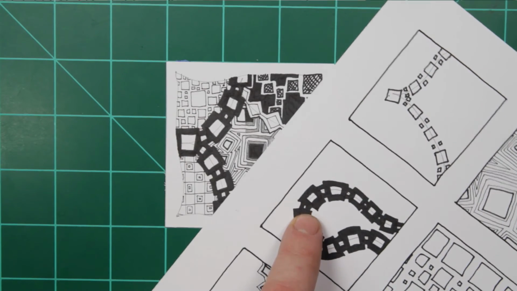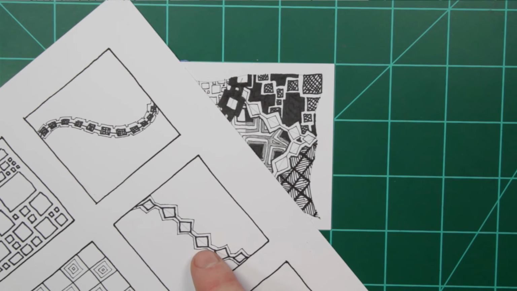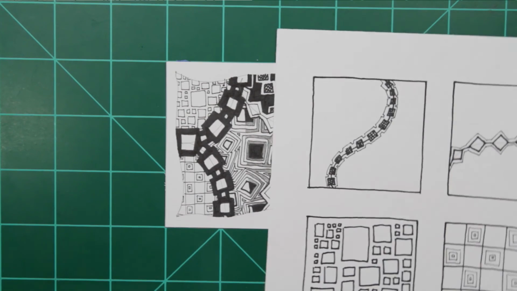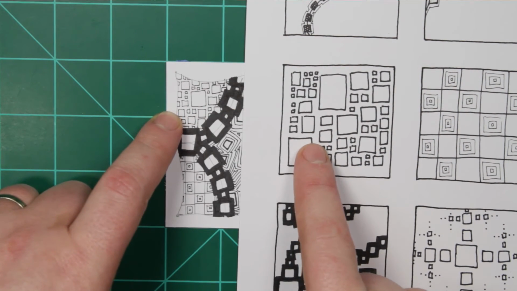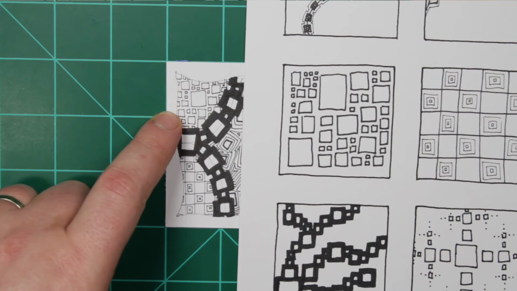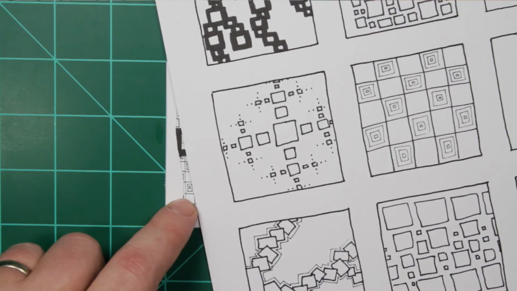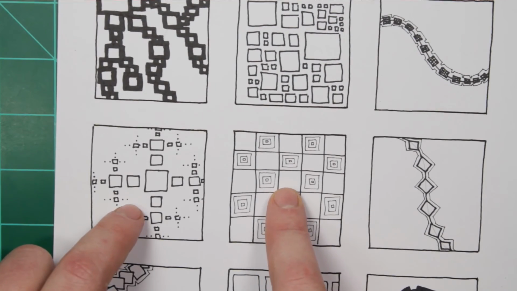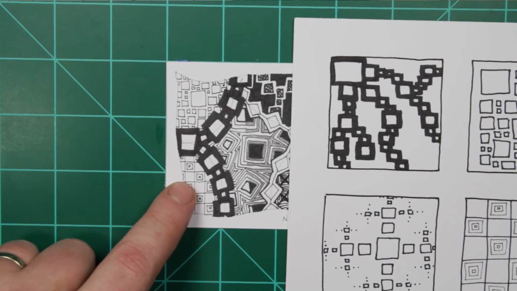Obviously that is that pattern, and that is this pattern here, but with the big and small pens swapped places. This pattern is that one, but using the small pen instead of the large one. This pattern is that pattern, again using the small pen instead of the large one.